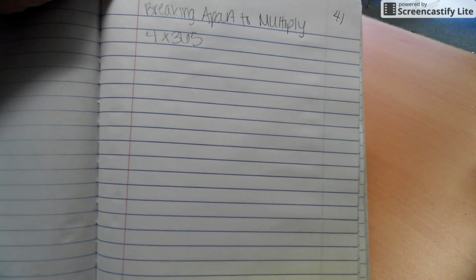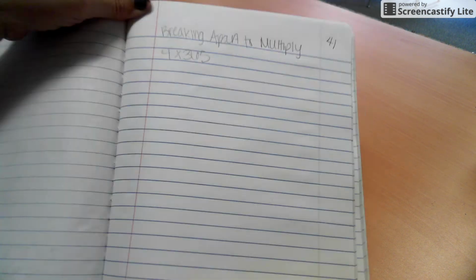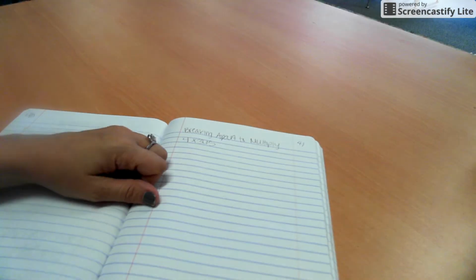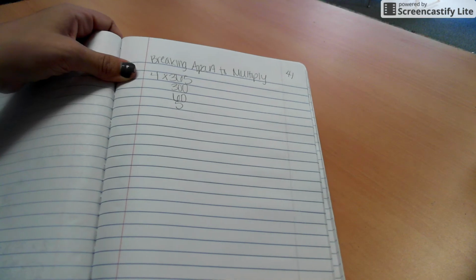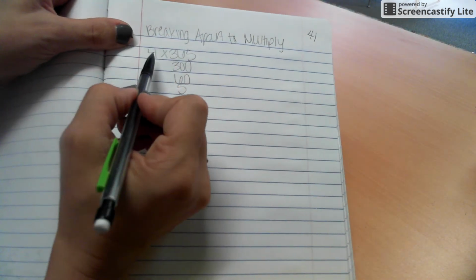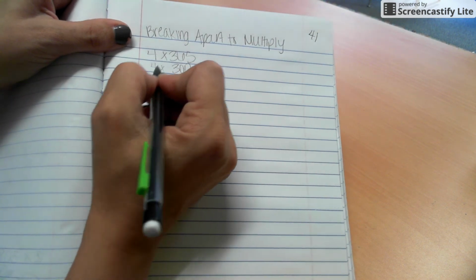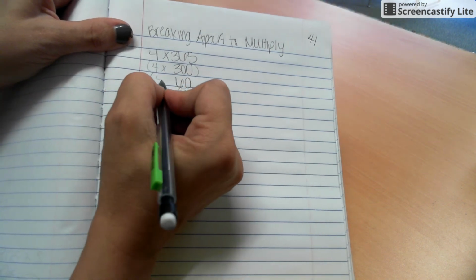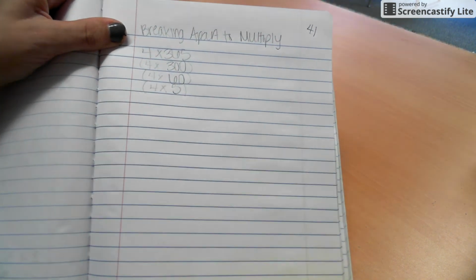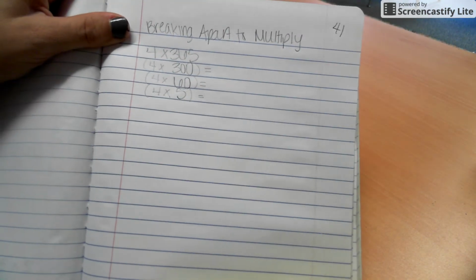4 times 365. So first thing we're going to do is break apart 365 into expanded form. So I want you to pause the video and break it apart, and then you can check your answer. So when you break it apart, you have 300 plus 60 plus 5. Now for distributive property, that says we're going to distribute that 4 to each one. So I'm going to do 4 times 300, 4 times 60, and 4 times 5. Now I want you to solve each one of those, and then we're going to check our answer.